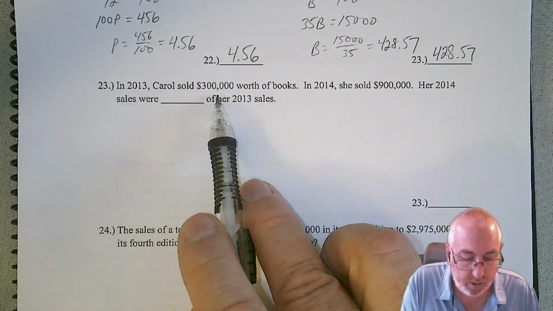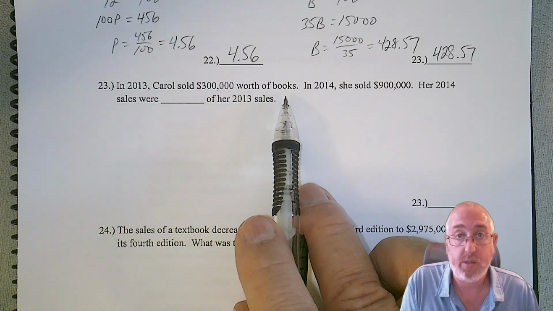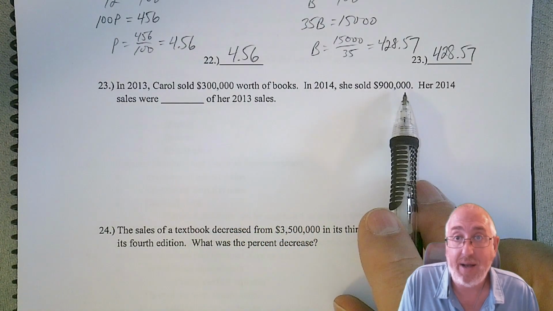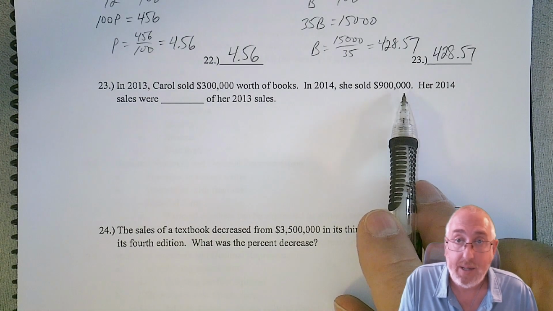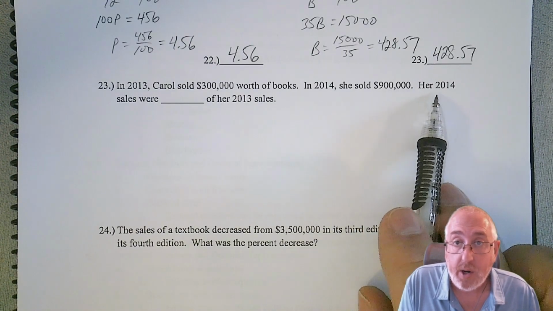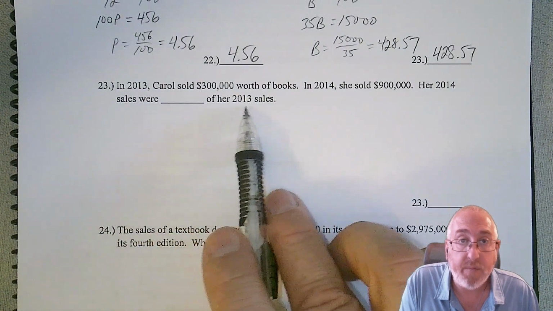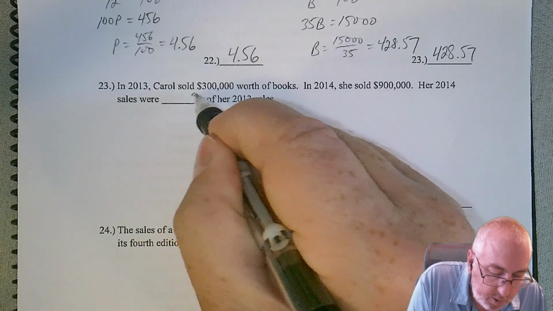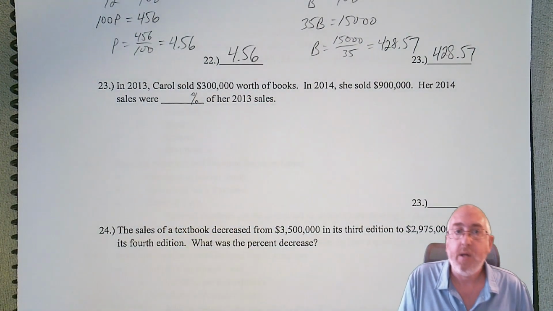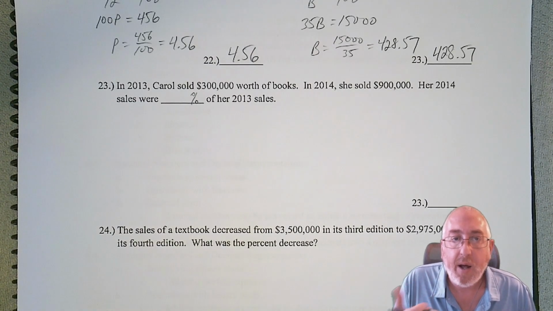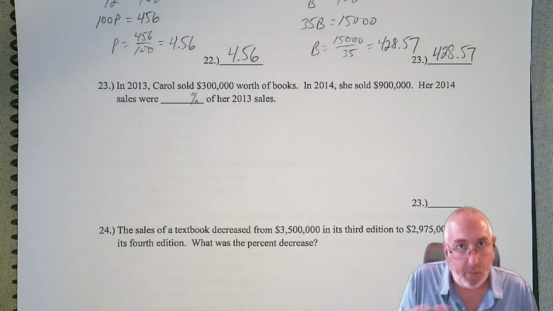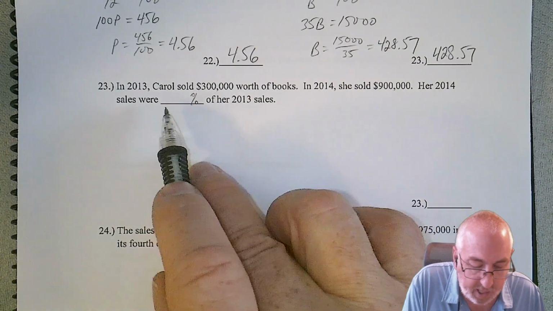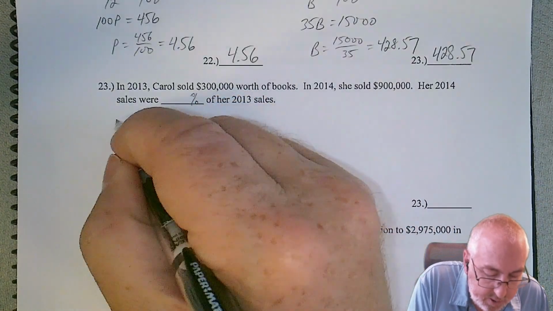In 2013, Carol sold $300,000 worth of books. She did well. In 2014, she sold $900,000 worth of books. Wow, that must be some book. Her 2014 sales were blank of her 2013 sales. Now, I'm going to be a little sneaky and put a percent in there. They want to know what percent it is going to be. Now, we just have to be careful what our P, B, and R are. In this case, we don't know the percentage, so R is unknown.